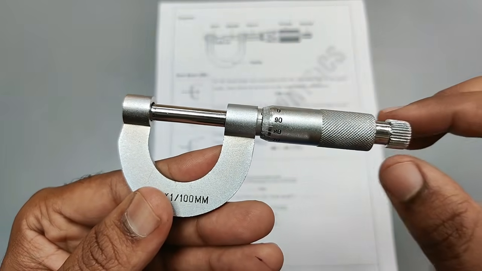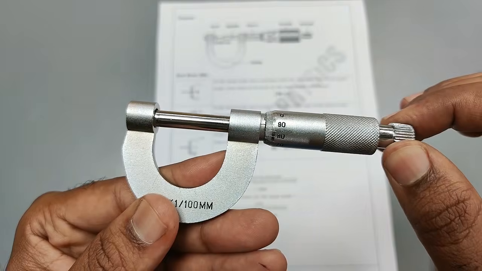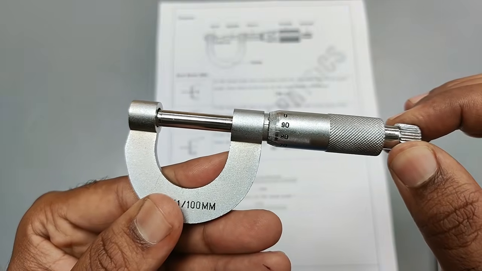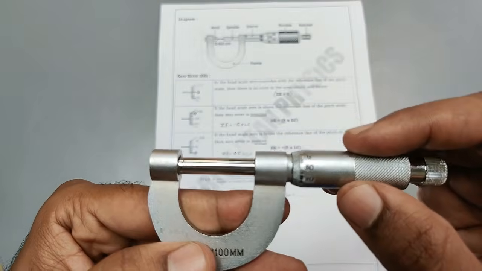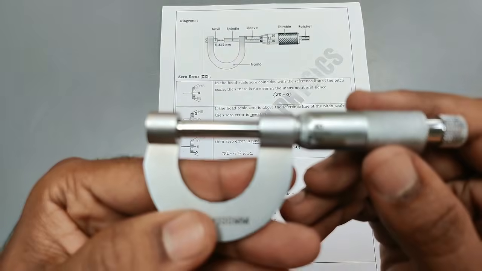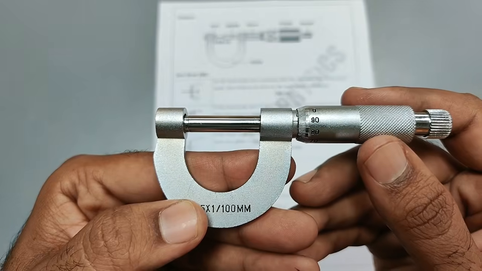Okay, after touch, rotate this ratchet, just one side sound should come. See, you can hear the sound now. Yes, that's how it is. Once we get the sound like this, now they both are in contact with each other firmly.